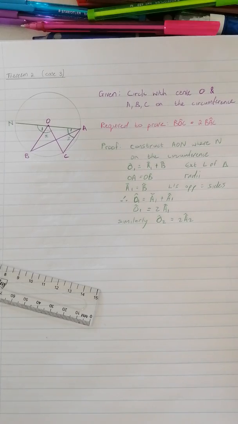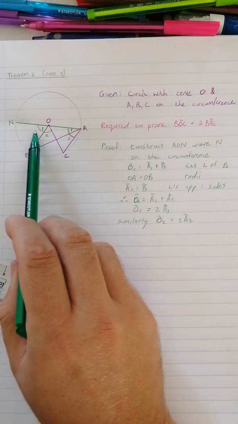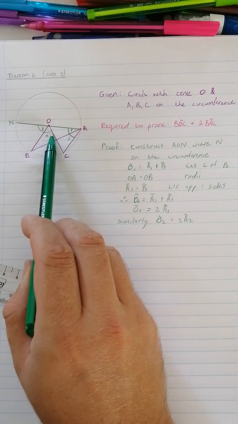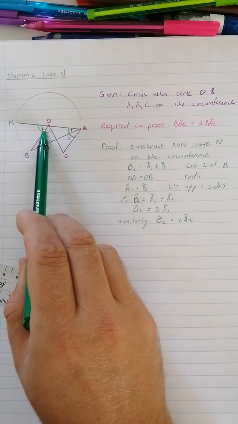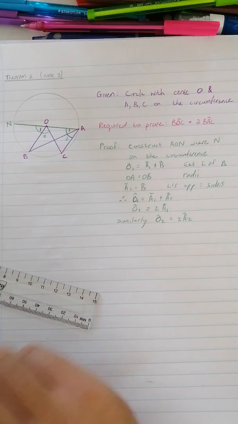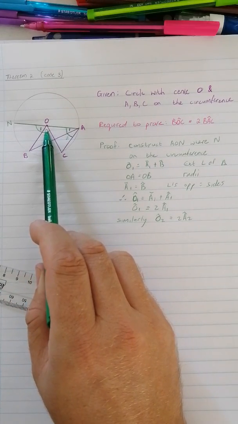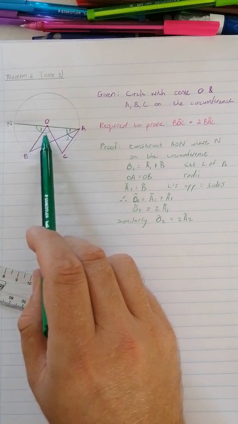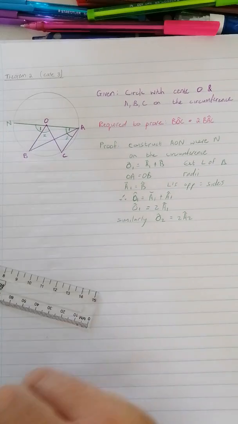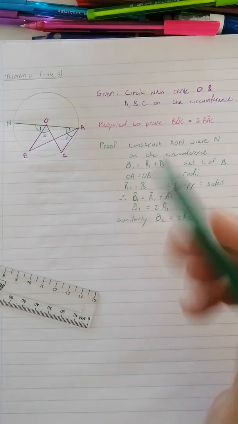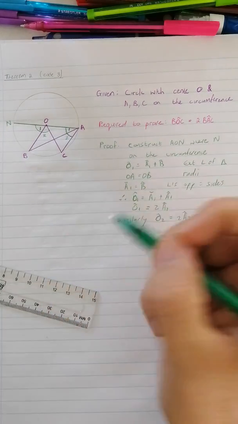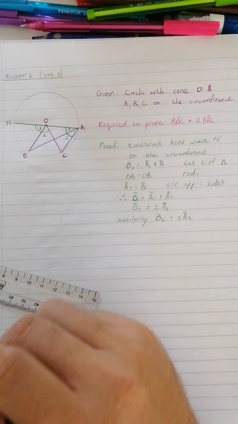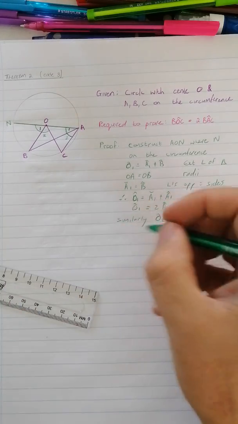Okay. But now our problem comes. So O2 is this whole angle over here, and O1 is just this small part over here. So if I want to just get that angle over there that's inside the angle, I have to take the whole angle and subtract O1. So BOC will then actually be equal to O2 minus O1.